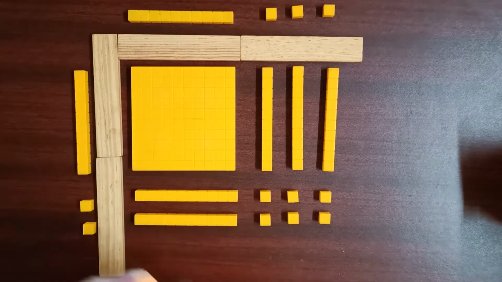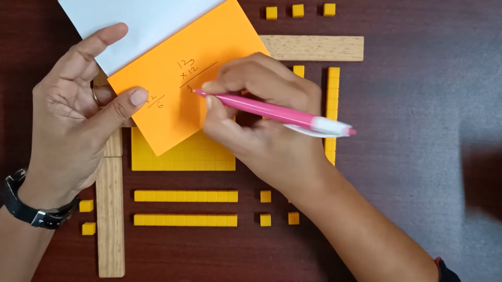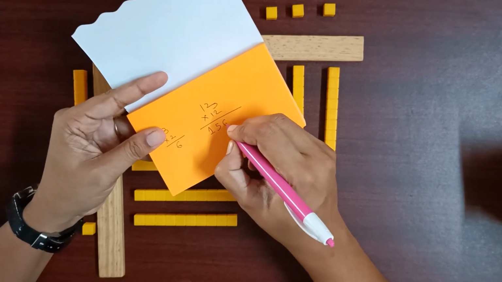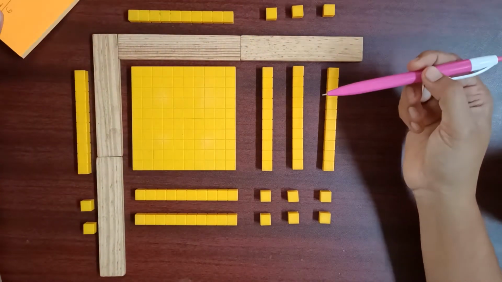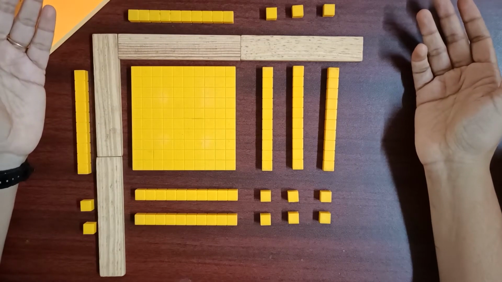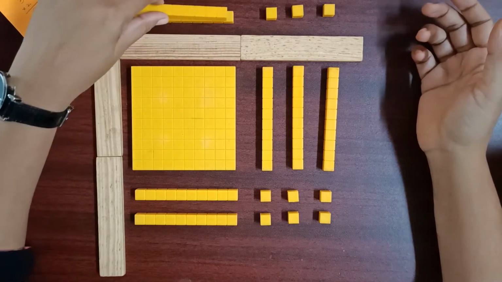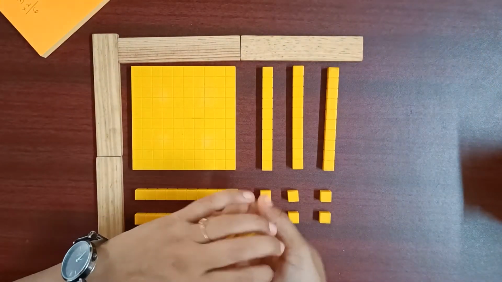So I have 1 flat, so I'll simply take my paper, 1 flat, 5 rods and 6 blocks. So my answer for 13 times 12 is 156. You can try doing it using the traditional method and verify it. But this is a very efficient way of explaining to children how exactly multiplication works.